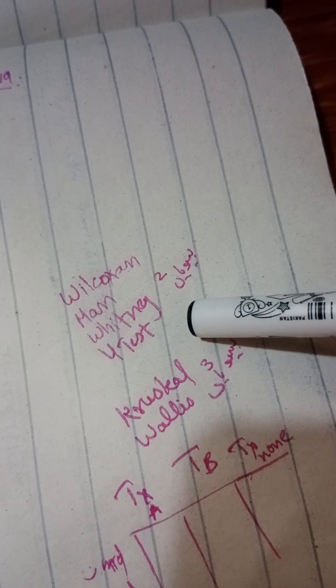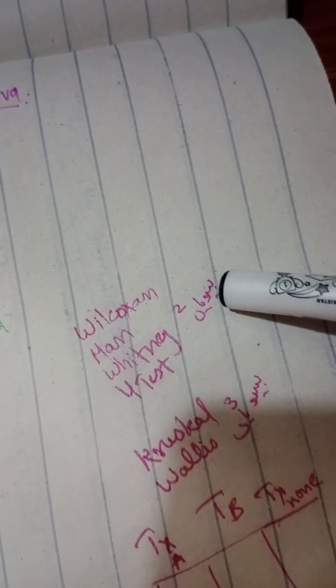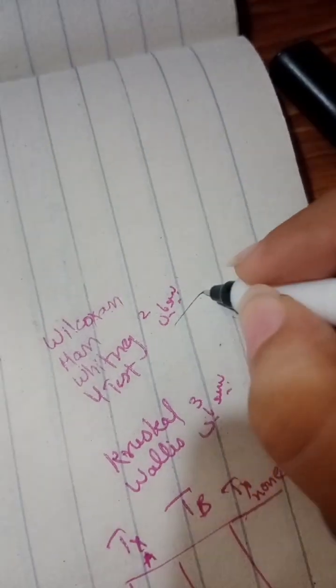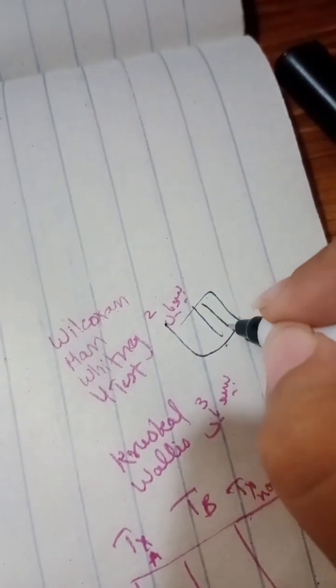Okay, so the mnemonic for that is that Wilcoxon Mann-Whitney, this person has two wives. So yes, this will be a 2 by 2 square. So it's not 2 by 2.